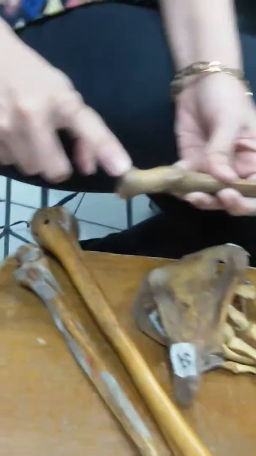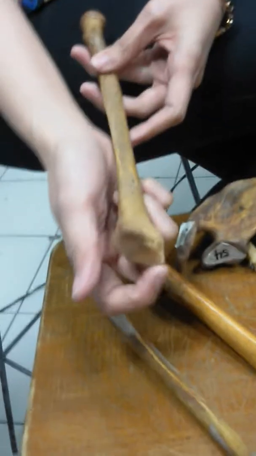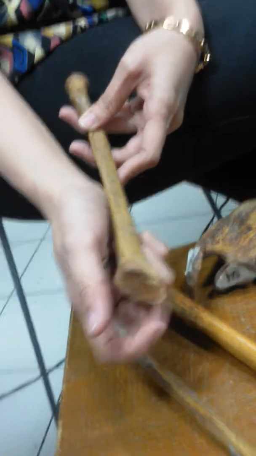So head of the radius, this is the radial bone, the radius. The entire bone is called radius, the entire bone is called ulna, the entire bone is called humerus. So this is the head of the radius, radial tuberosity, the body or the shaft of the radius, and this is the styloid process of the radius.